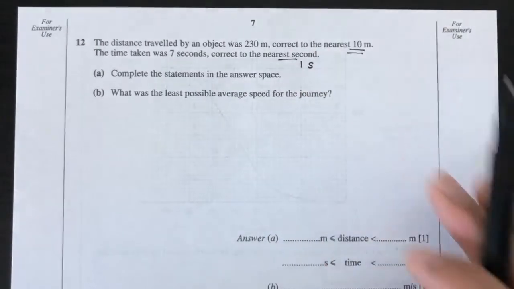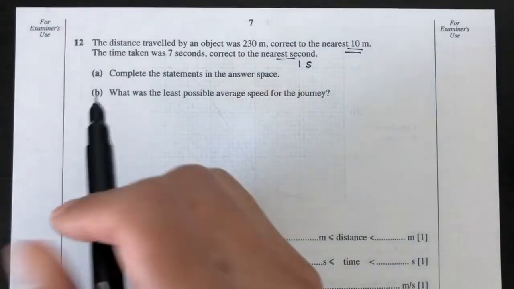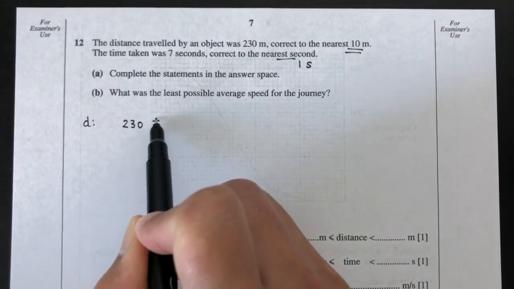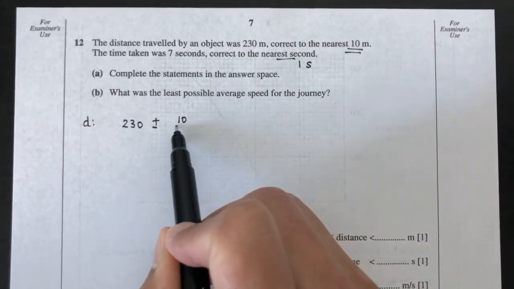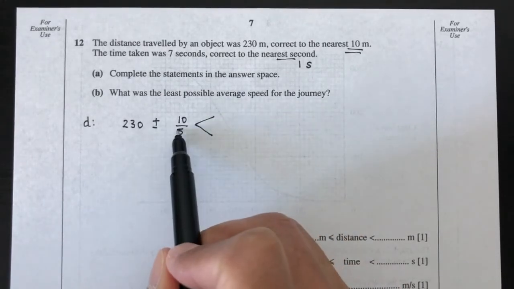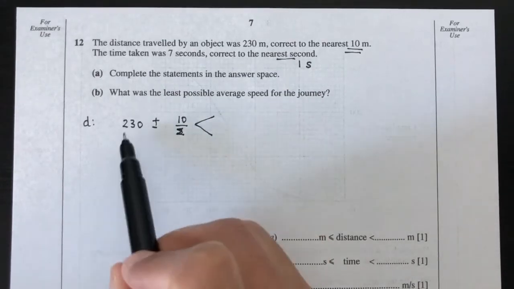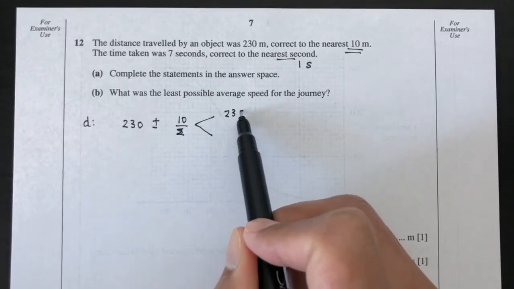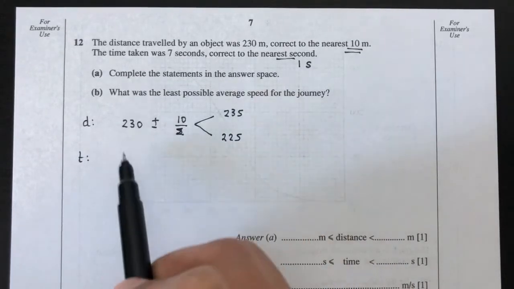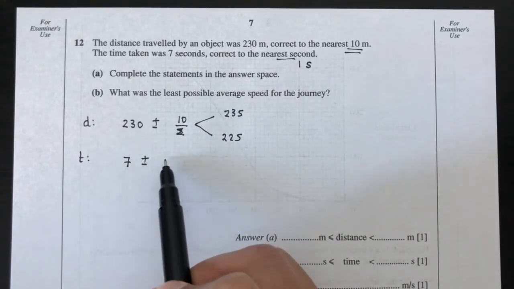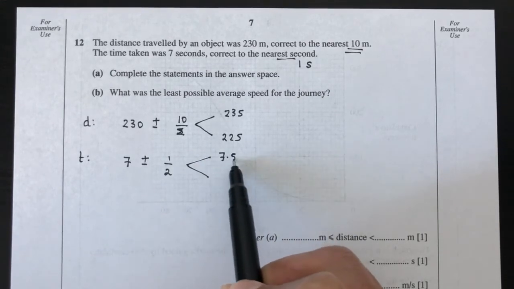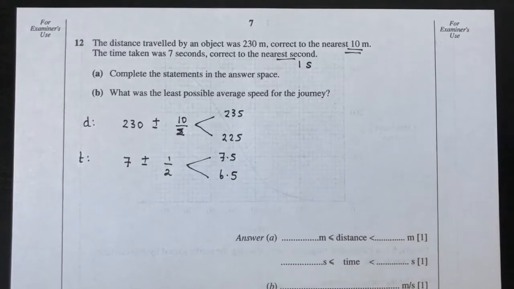So let's first write down the upper and lower bounds of these values. First, the distance we have is 230 plus or minus 10 divided by 2, sorry, not 5, 2, that will be 5. So upper will be 235 and 225. For time, we take 7 seconds plus or minus 1 over 2, that will be 7.5 and 6.5.